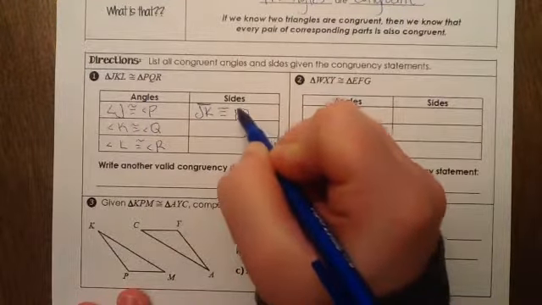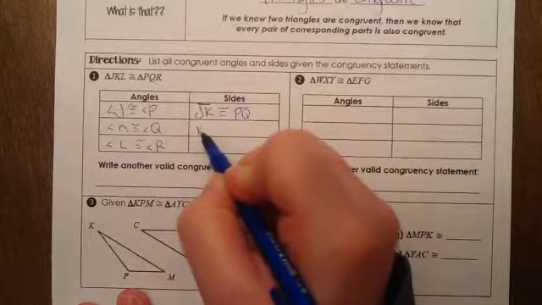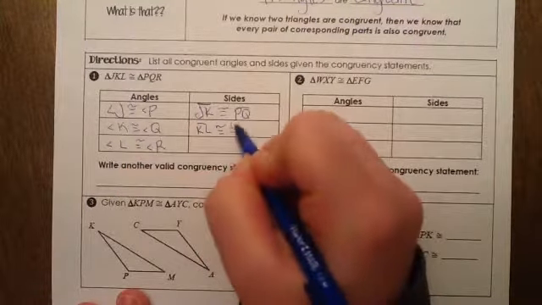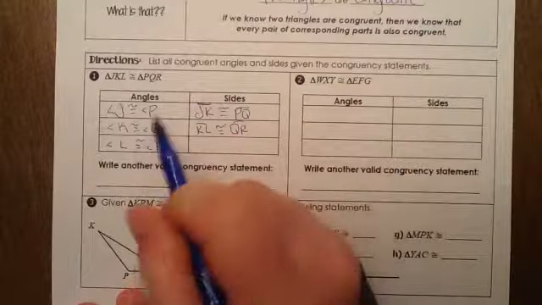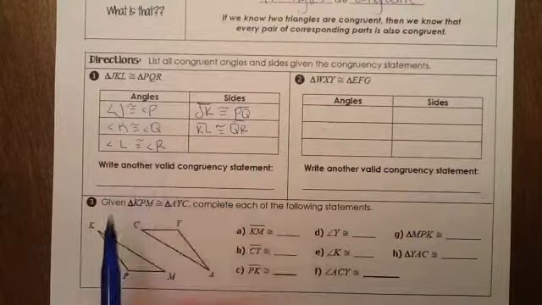Side PQ. Let's take the last 2. KL is congruent to QR because that one was in the same spot. KL was the last 2. QR is the last 2.